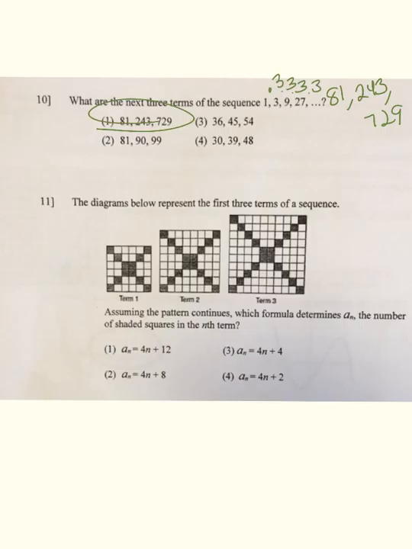Okay, so we have the first 3 terms of the sequence. If I count up the shaded squares in the pattern, 1, 2, 3, 4, 5, 6 times 2 is 12. 1, 2, 3, 4, 5, 6, 7, 8 times 2 is 16. 1, 2, 3, 4, 5, 6, 7, 8, 9, 10 times 2 is 20. So term 1 needs to be 12, term 2 needs to be 16, and term 3 needs to be 20.